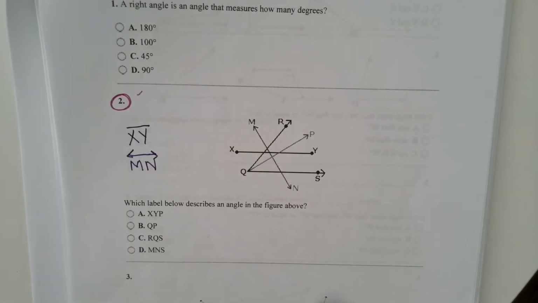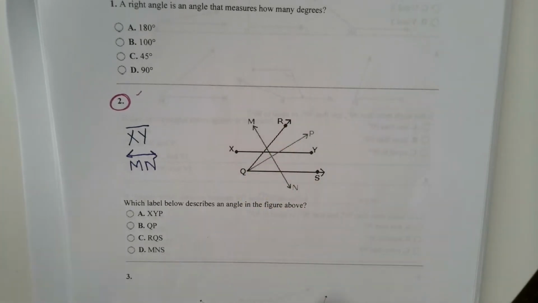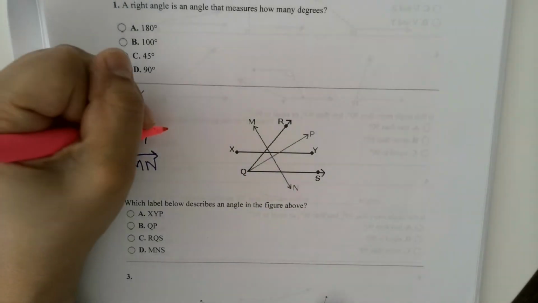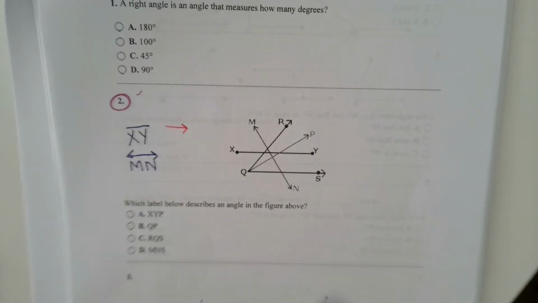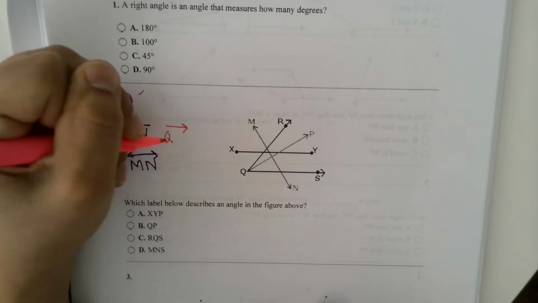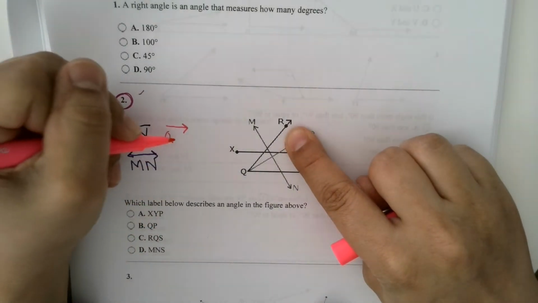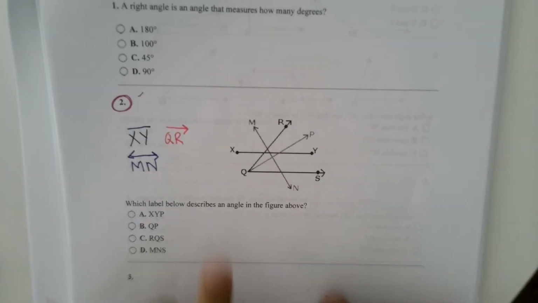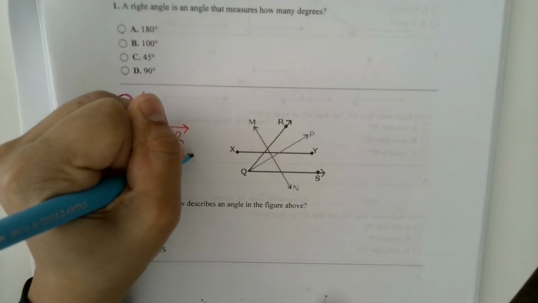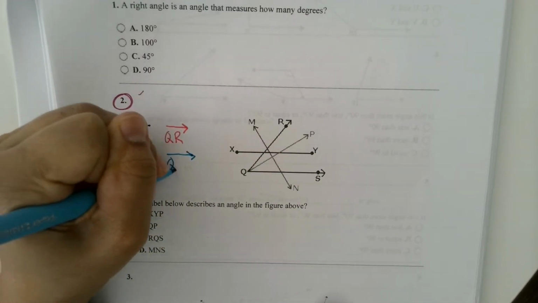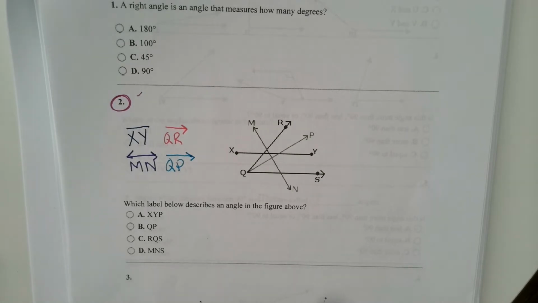MN. Okay, I see a QR. QR looks like a ray. Remember, when we label a ray, you have to make sure your endpoint comes first, and then your other point goes where the arrow is. Here's another one, QP. That is another ray. And finally, I have QS.